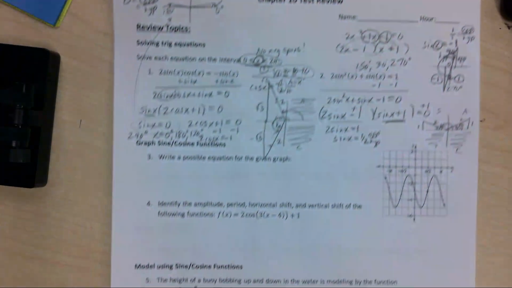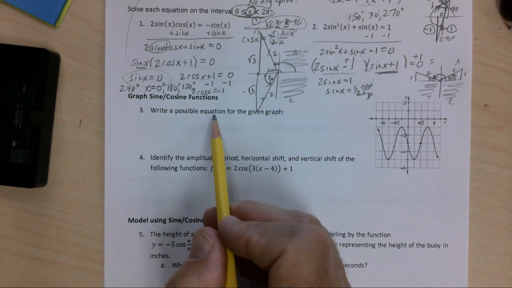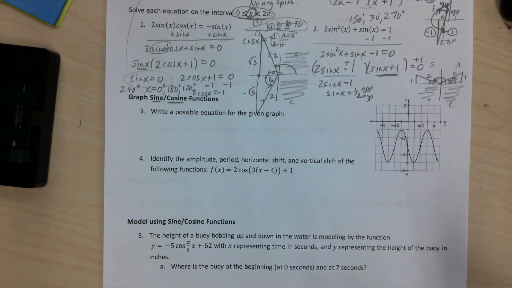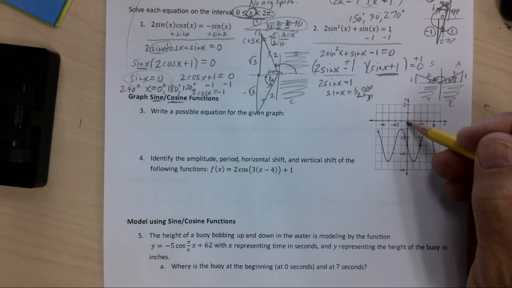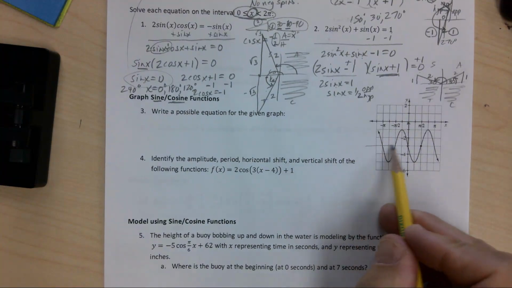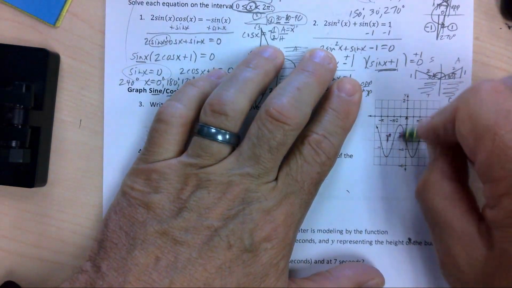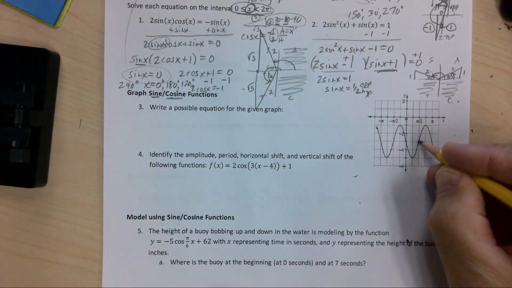All right, let's keep trucking. A little bit of a review situation. Write a possible equation for the given graphs. It says sine or cosine, so whatever is easier, definitely use it. But in this case, I notice that they're trying to draw our attention to concentrate on that little dot right there.